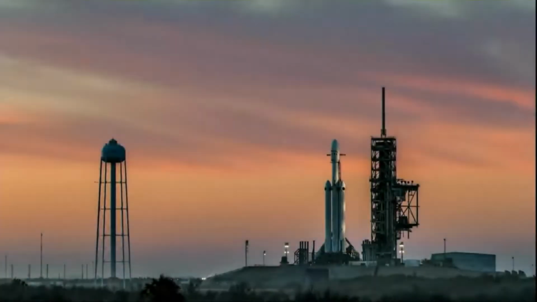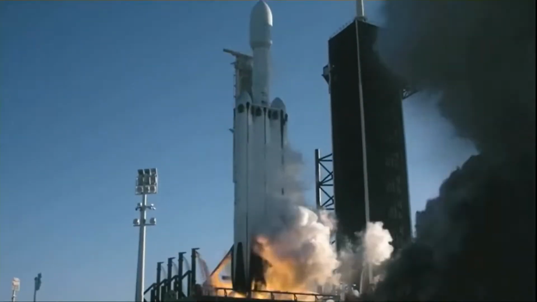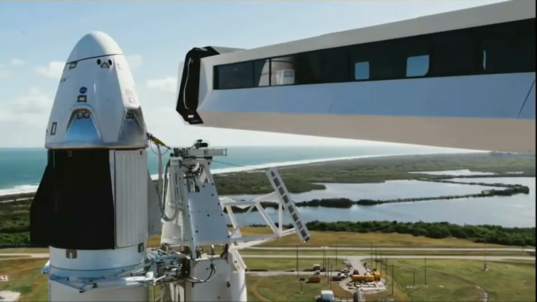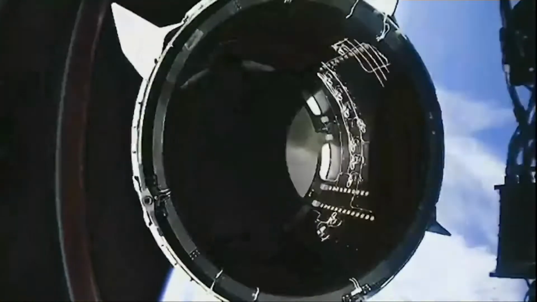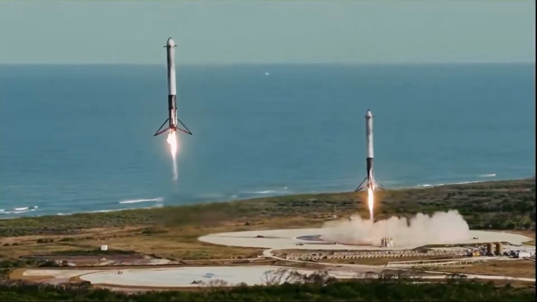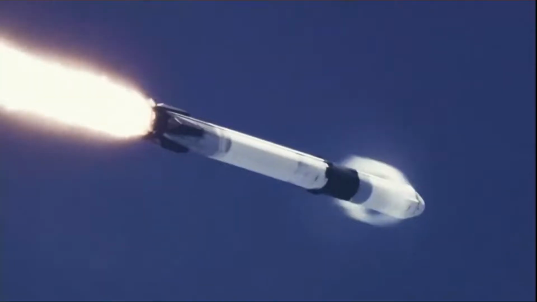This is really cool. Ignition. Liftoff. Falcon 9 has cleared the tower. Ten, 9, 8. Side booster ignition. 6, 5, 4, 3, 2, 1.